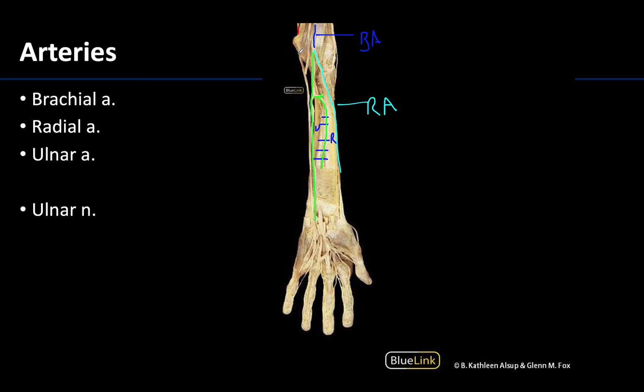So you can see it here. You can see it's behind or posterior to the medial epicondyle, which is right here. And it will traverse very closely to that neighboring ulnar artery. I really should have the artery be red, but this is going to be the ulnar nerve, and then in green here, that will be the ulnar artery.